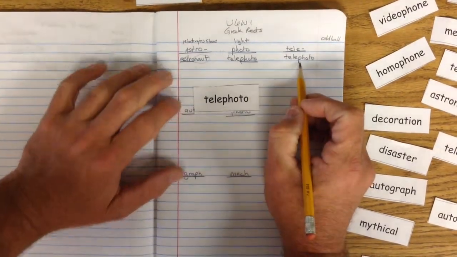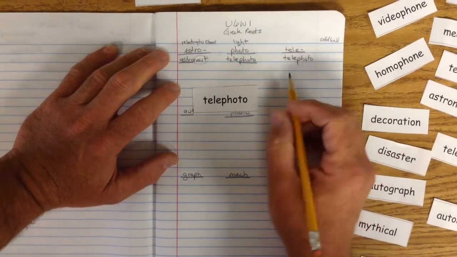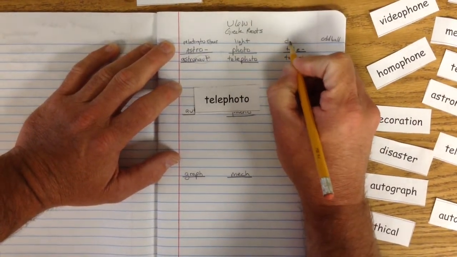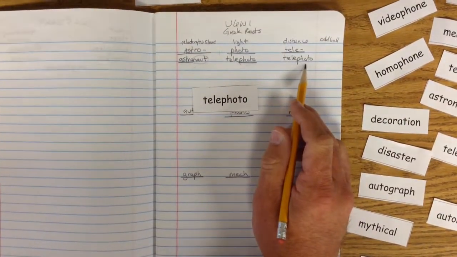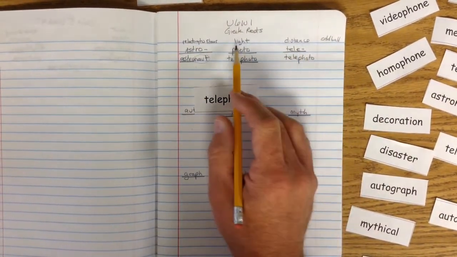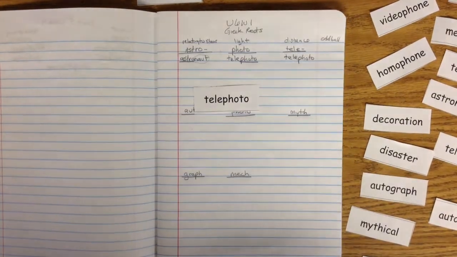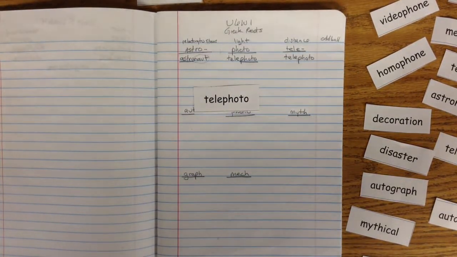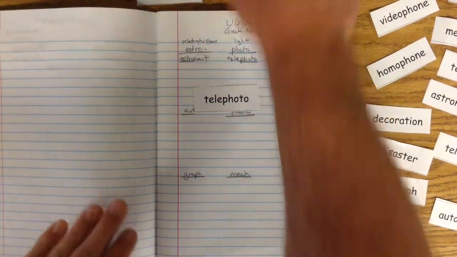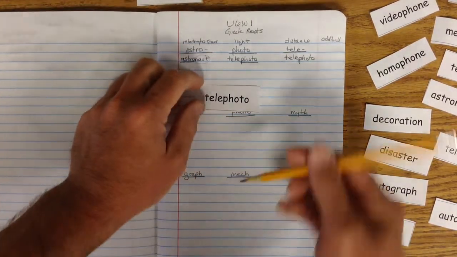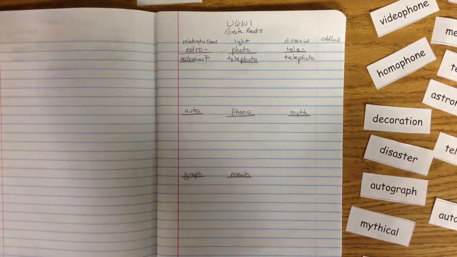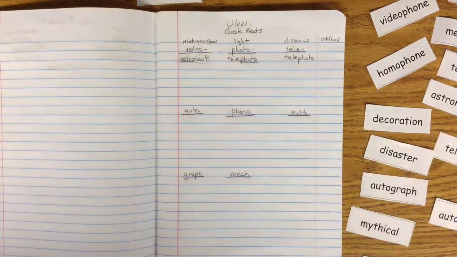All right, and tele is a distance. So when we look at a telephoto, it's distant light or a distant picture. When we use a telephoto lens, we are looking far, far away to let enough light in for us to take that picture. Isn't that groovy? Man, I love this. Isn't this sweet? I think this is one of the greatest ever.